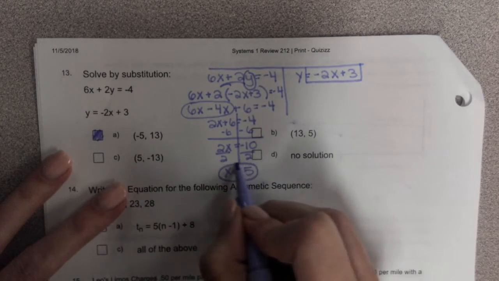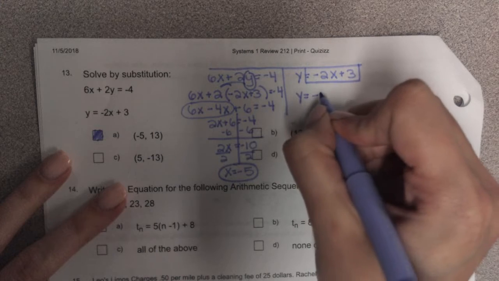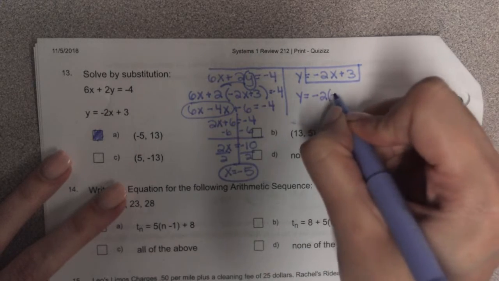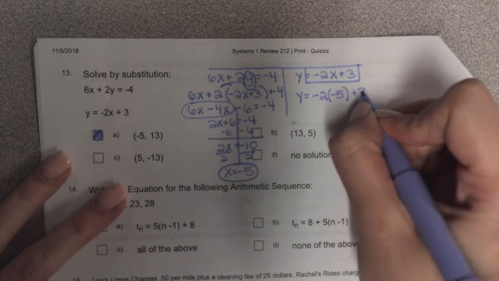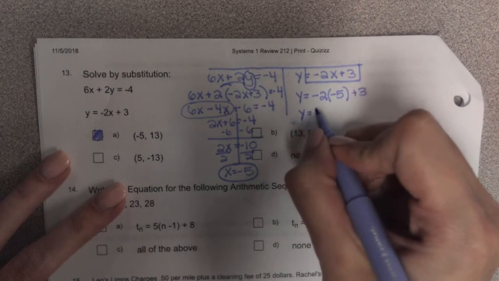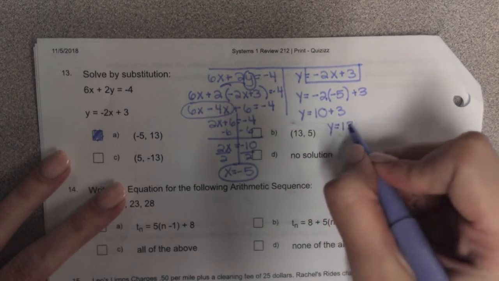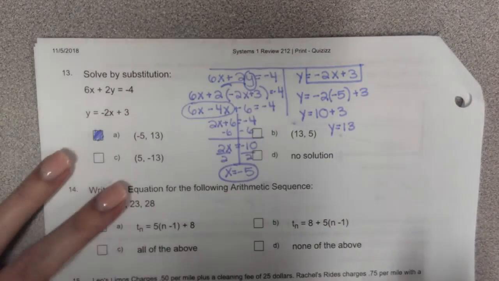But this is your jack. Let's just check because we've got to put jack back in the box. So y equals -2. Instead of x, I'm going to put -5, plus 3. -2 times -5 is a positive 10. And 10 plus 3, your y value is 13.